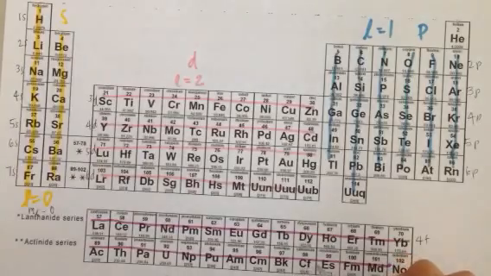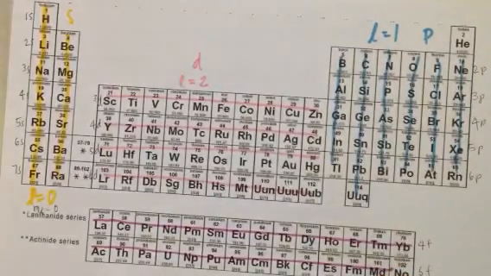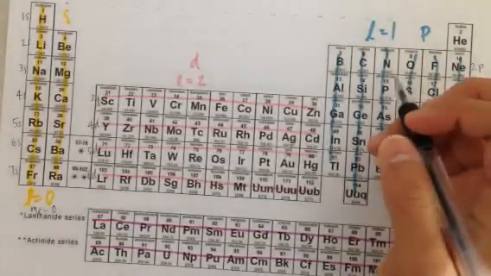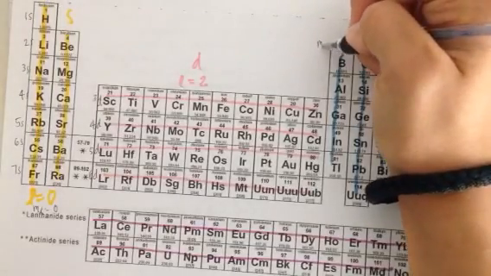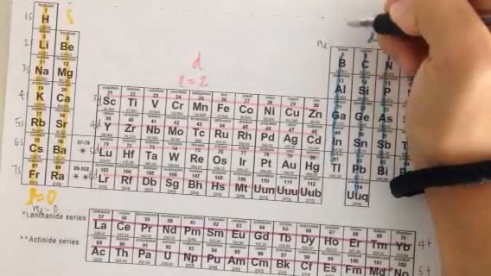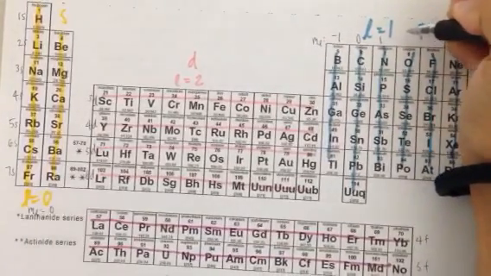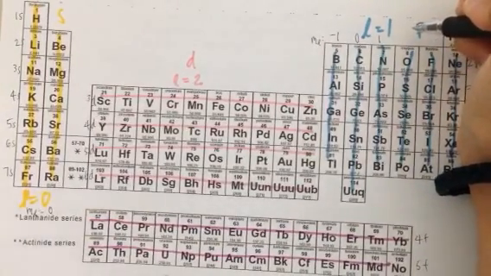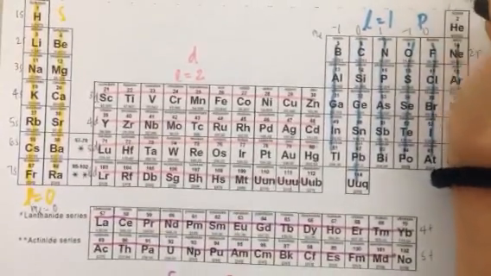In the P sublevel, M sub L can be from -1 to +1 and in between, but it starts with -1, it goes to 0, then to 1, then -1 to 0 to 1.